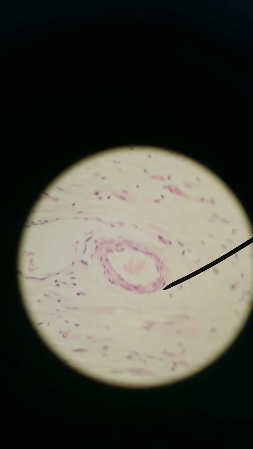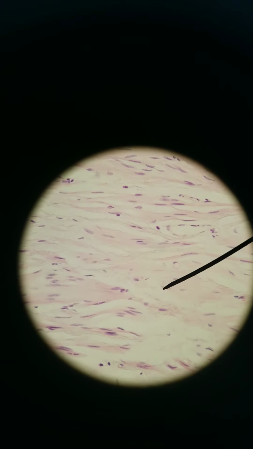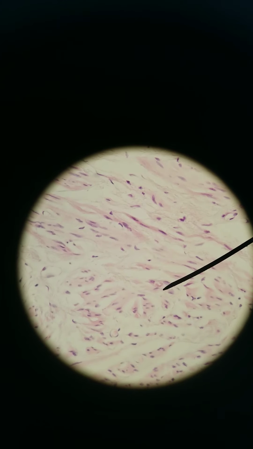And then deep to that, you've got, whoops, that's blood. Deep to that, that's blood vessel. Deep to that, you've got muscle. There we go. You got smooth muscle. 400x again.